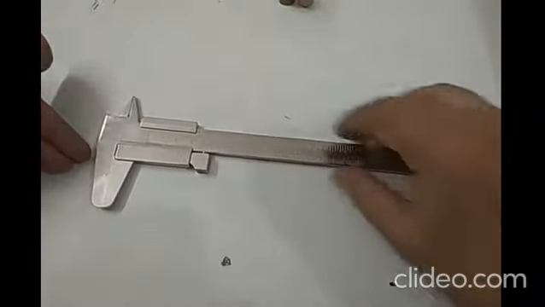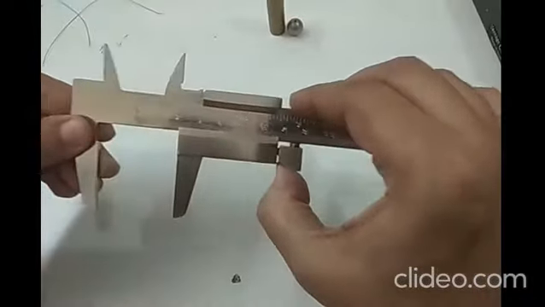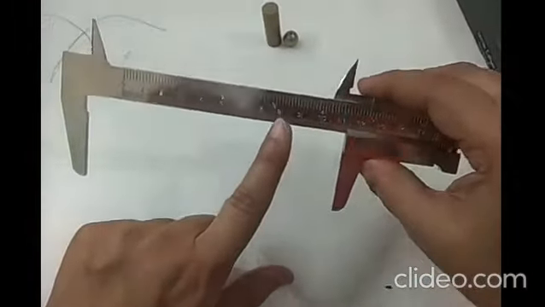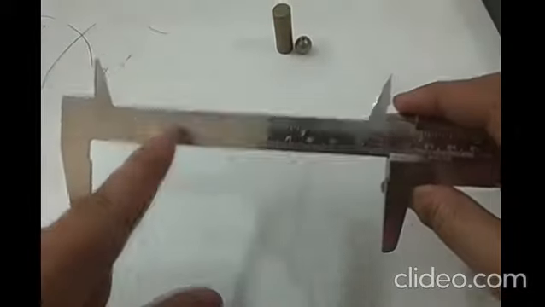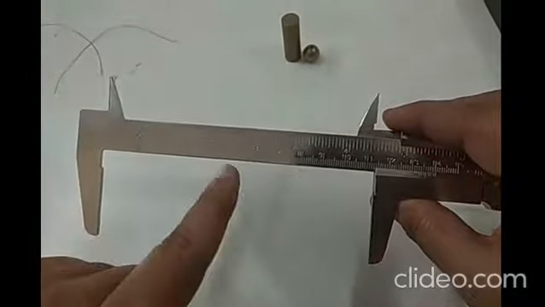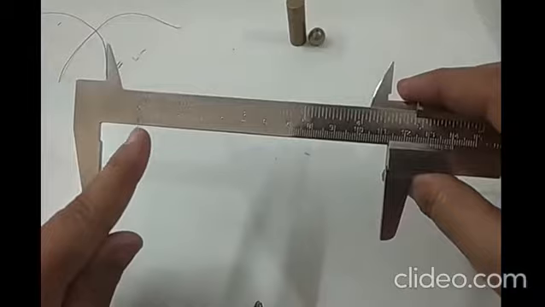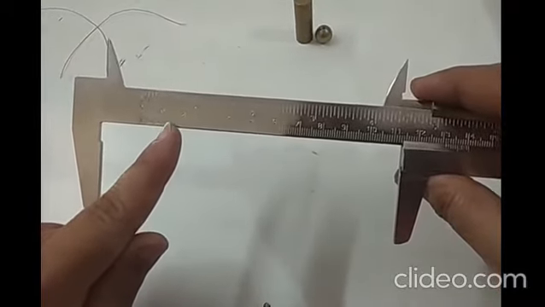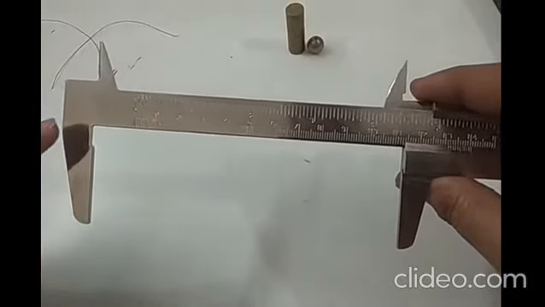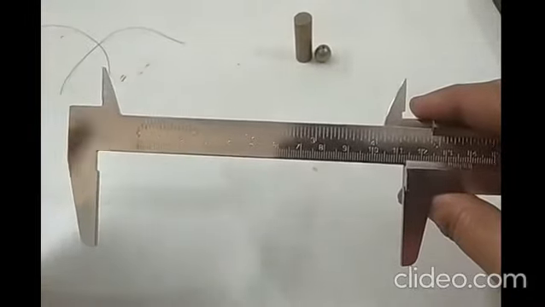Now the different parts of this Vernier Callipers are, I am moving this Vernier caliper. Let us first look here. This is the main scale of the Vernier caliper, whose upper readings are in inches and the lower readings are in centimeters. This is 0 to 1 centimeter, then 1 to 2 centimeter, and this main scale is fixed with a jaw, that is the lower jaw, and this is the upper jaw.